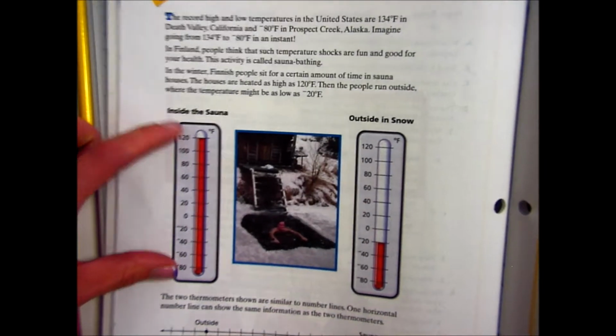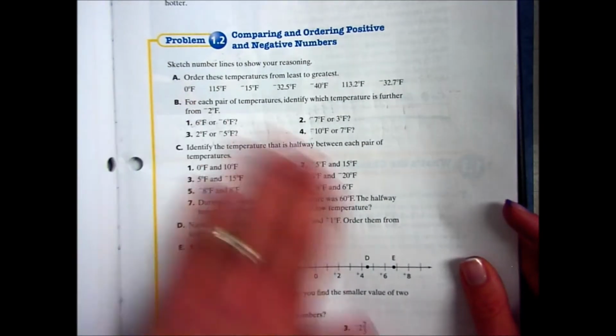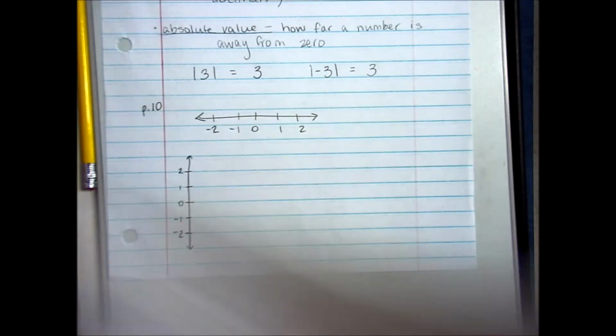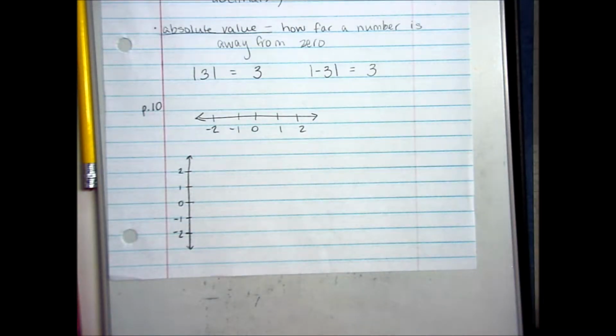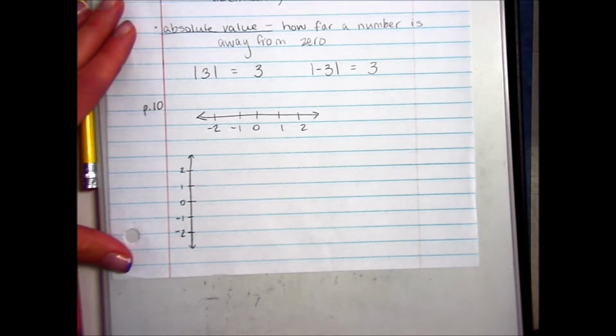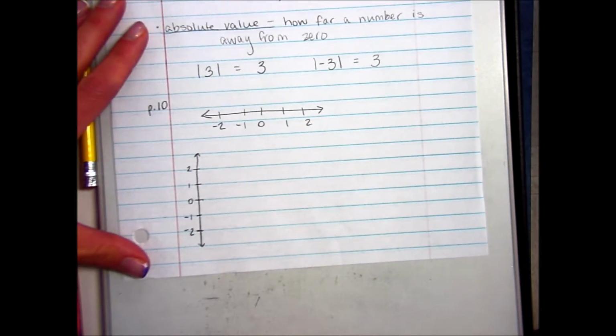All right, so if we're going to look at our problem 1.2, we have some questions that we're going to work through in our groups. Let's start with A. We're going to order these temperatures from least to greatest. All right, so I'm going to start on here, and you guys talk in your group and get this one solved, and then we'll put the answer up here together.